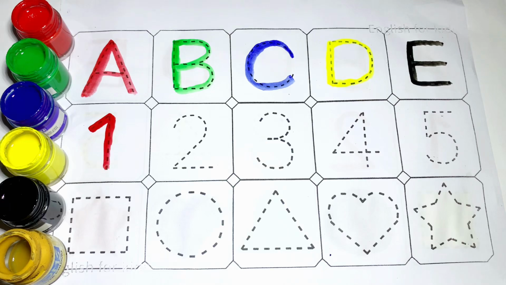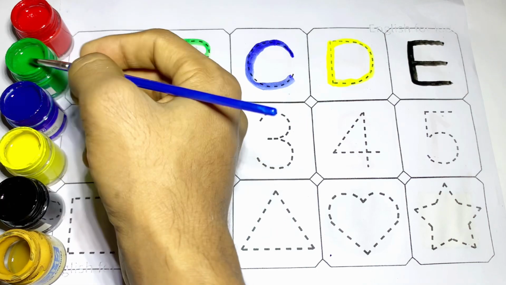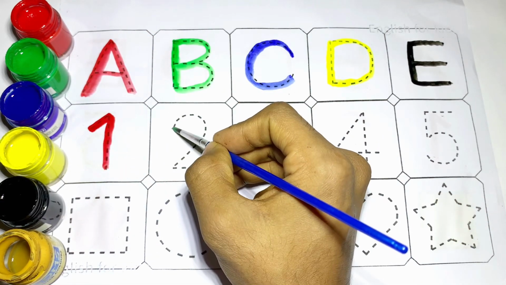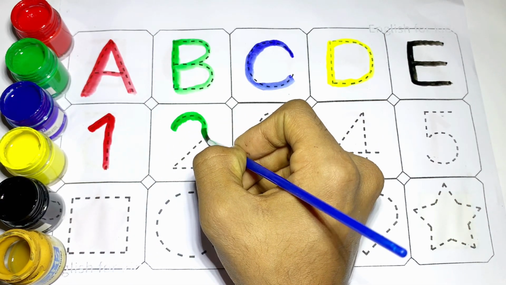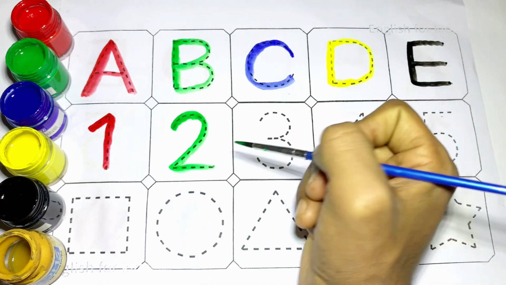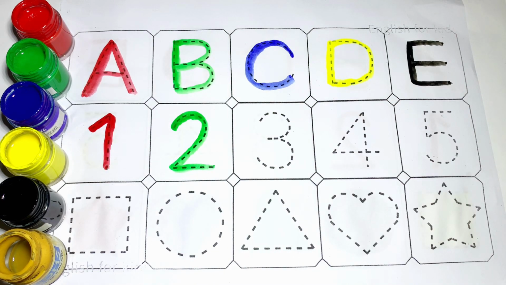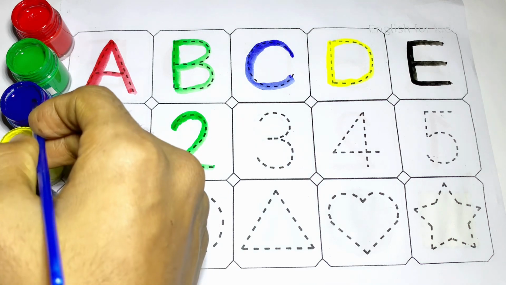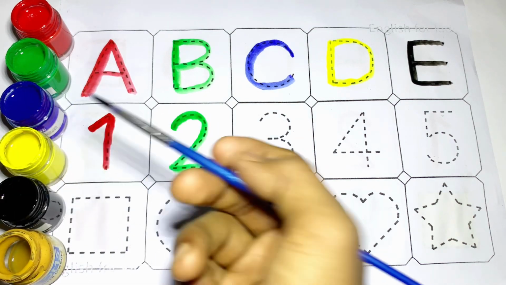O-N-E, 1. Kids, now draw 2. The number 2, and use green color. T-W-O, 2. Kids, now draw 3. The number 3, and use blue color.